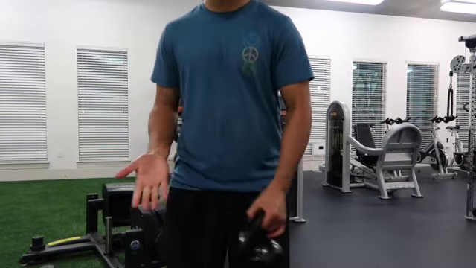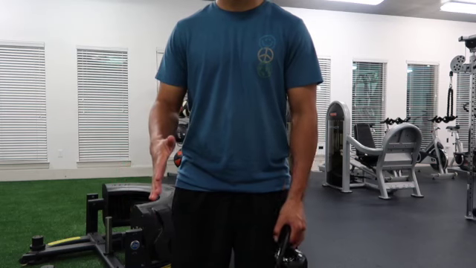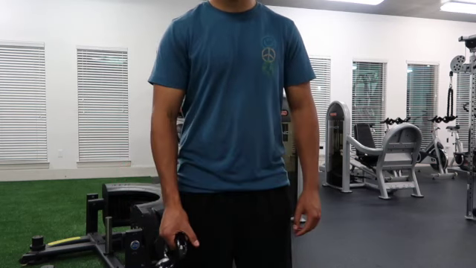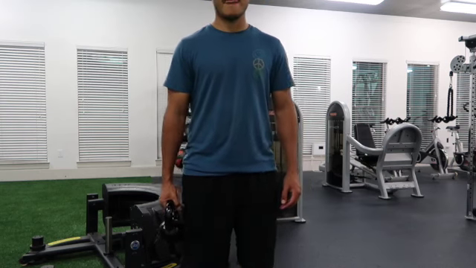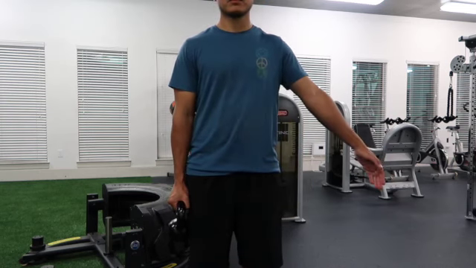Now we're going to be doing neutral grip bicep curls. By doing so, we will be able to target both heads of the bicep muscle group, both the inner and outer heads of the bicep.